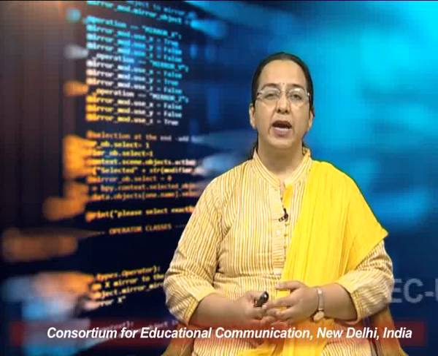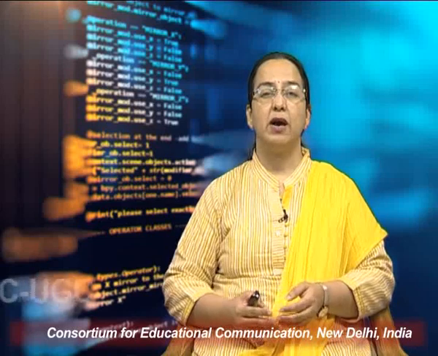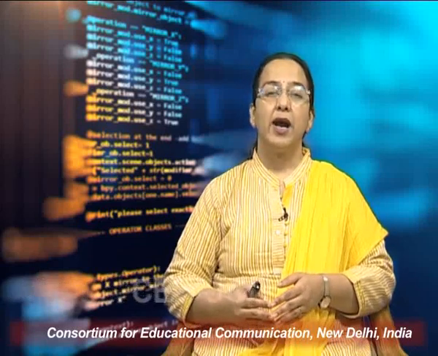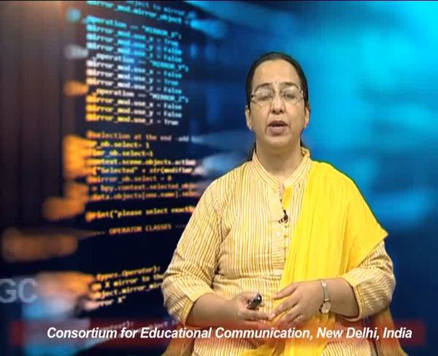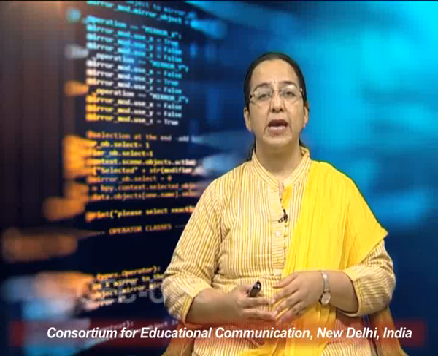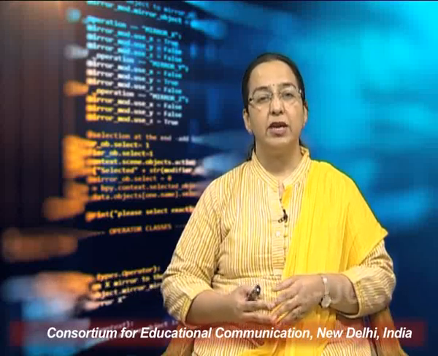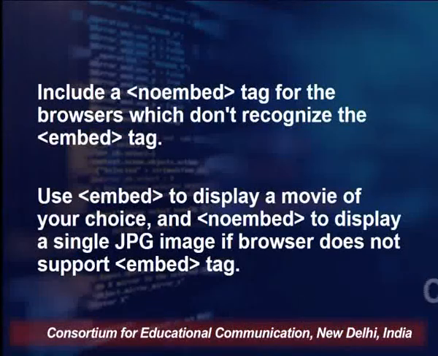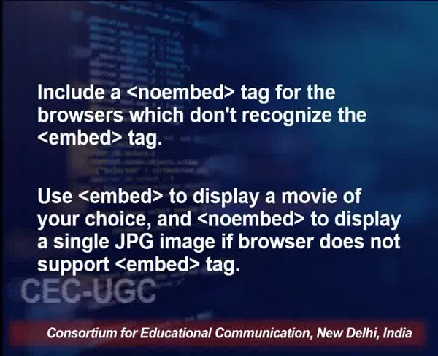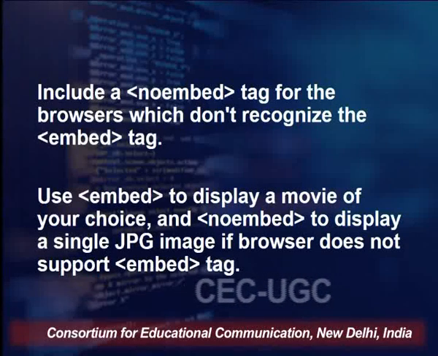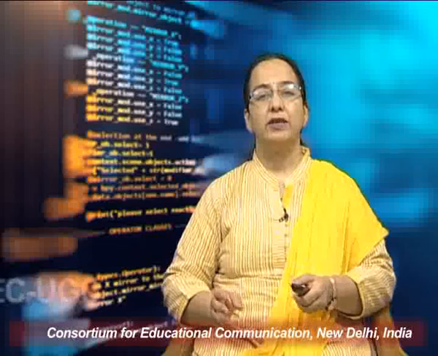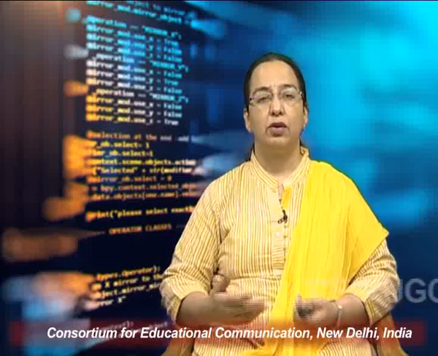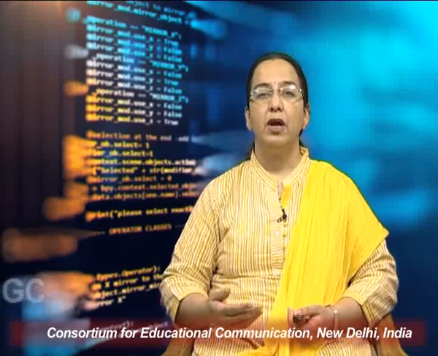Now the embed tag, as I told you, is to display a movie of your choice, and if that particular file or movie is not available, noembed can be used to display a single JPEG image if the embed tag is not supported by the browser. So if the embed tag is supported, that particular media file, let's say a movie or sound, will be displayed. Or if you want to give a simple JPEG image saying not available or not supported, that can be done with the help of the noembed tag.